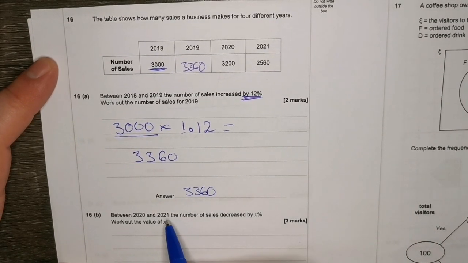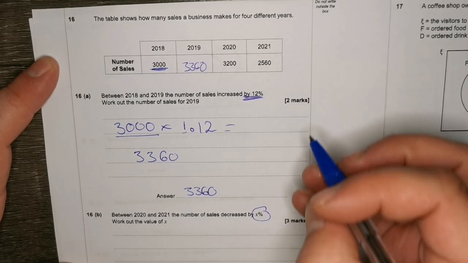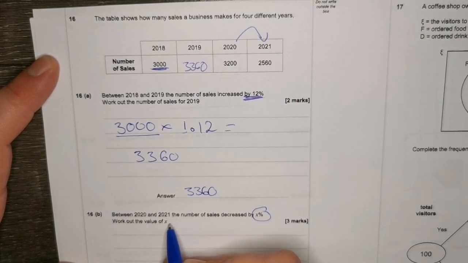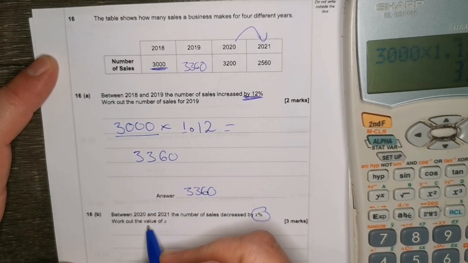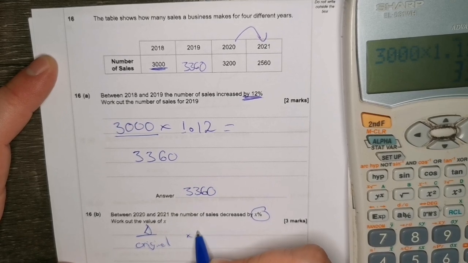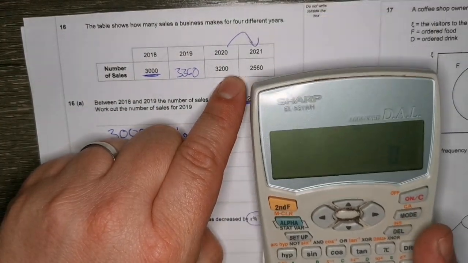Between 2020 and 2021, the number of sales decreased by X%. So from 2020 to 2021, work out the value of X. So a percentage change is the change divided by the original times 100. So how much has it changed between these two numbers here?